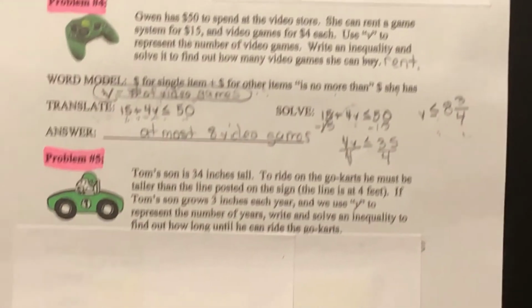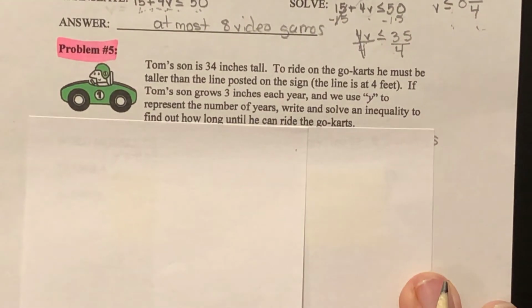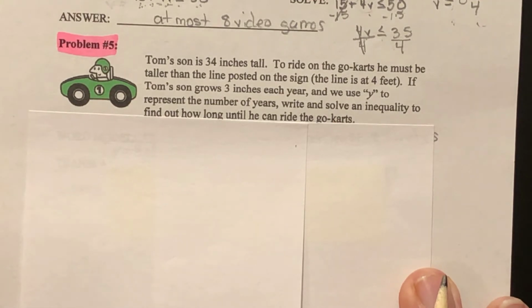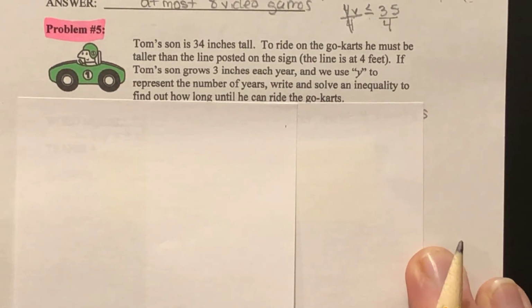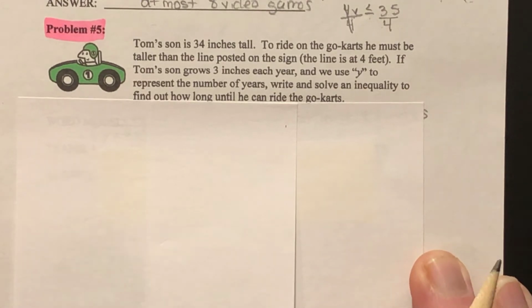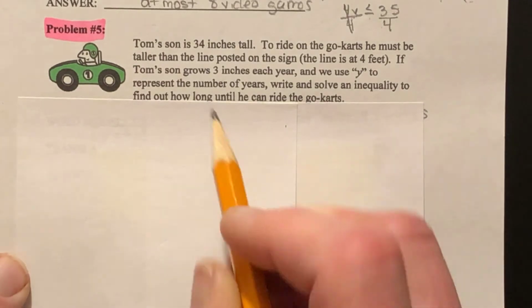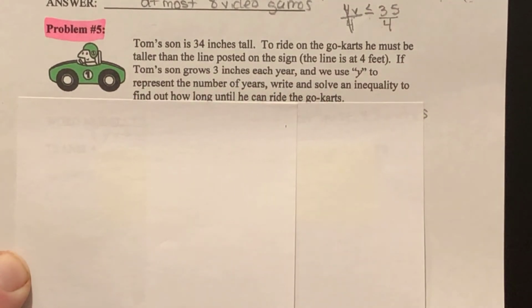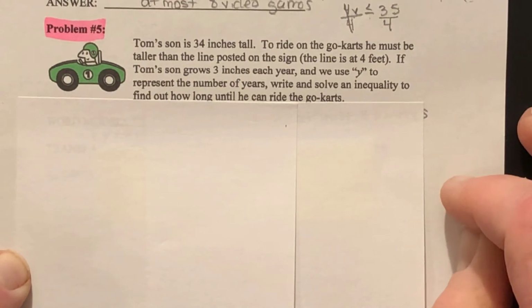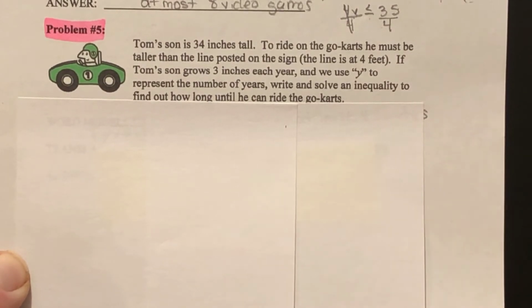All right, number 5. Tom's son is 34 inches tall. To ride on the go-karts, he must be taller than the line posted on the sign. The line is at 4 feet. If Tom's son grows 3 inches each year and we use y to represent the number of years, write and solve an inequality to find out how long until he can ride the go-karts. Oh, that's a mouthful, isn't it?